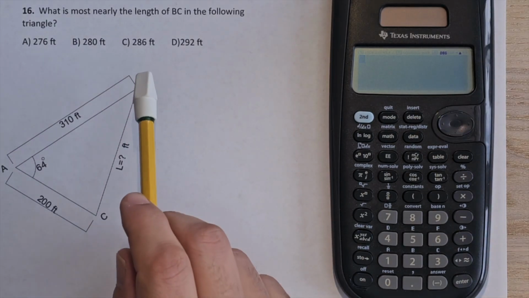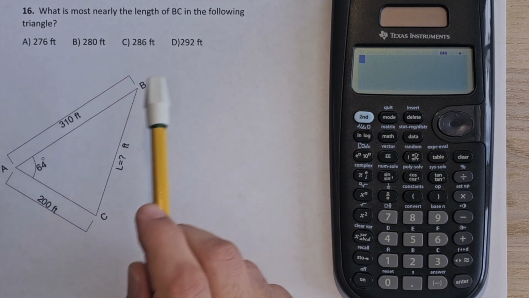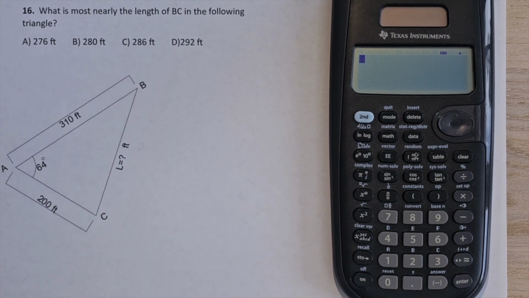16. What is most nearly the length of BC in the following triangle? To solve this example, we should use the cosine law.